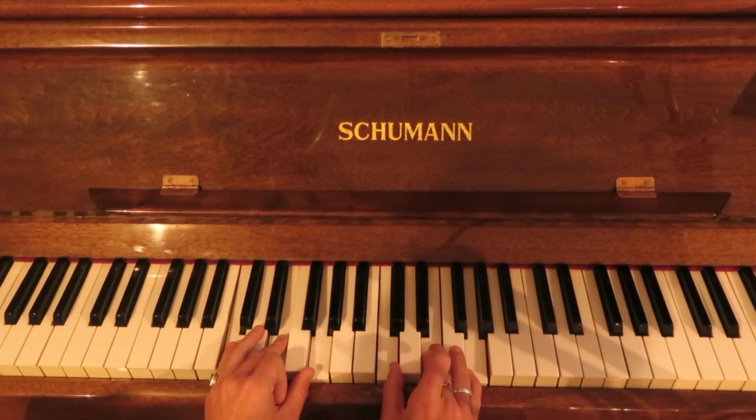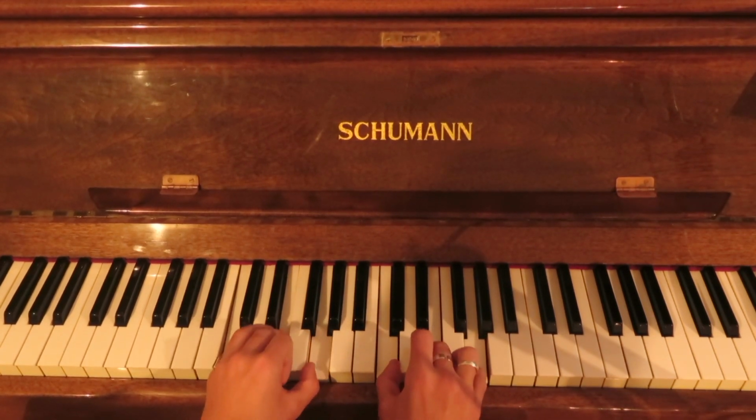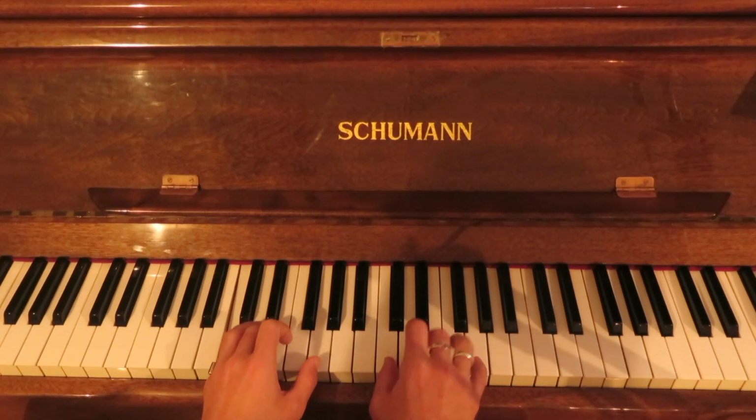So we just use this exercise to get our fingers and hands really strong in that shape because you use it so much.